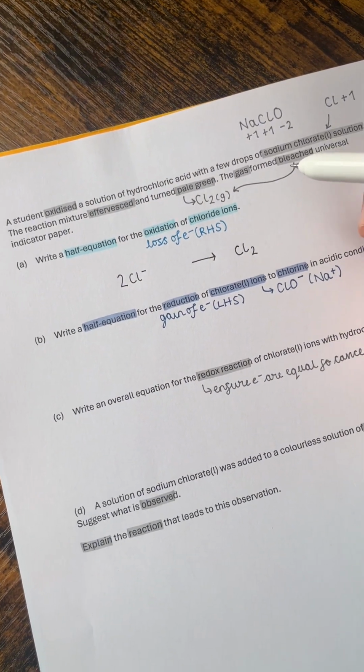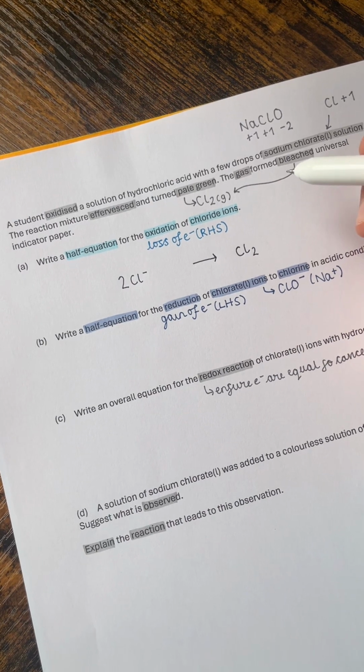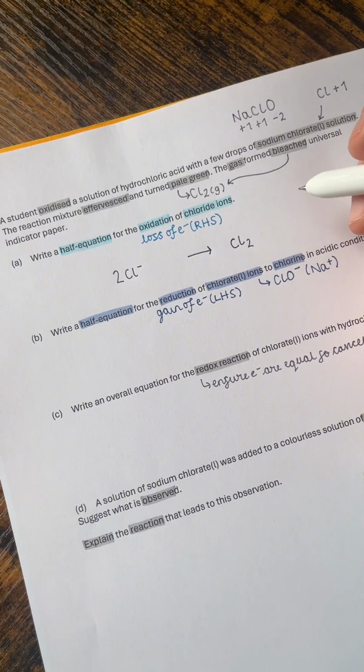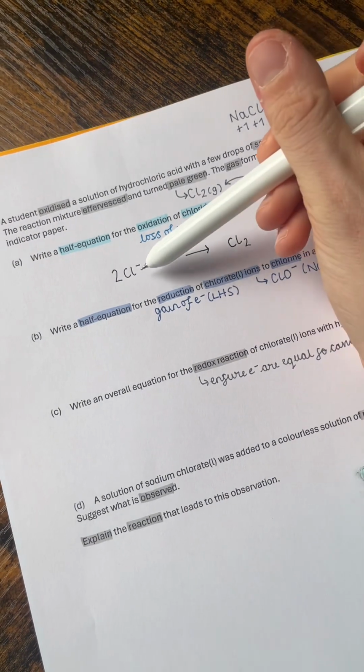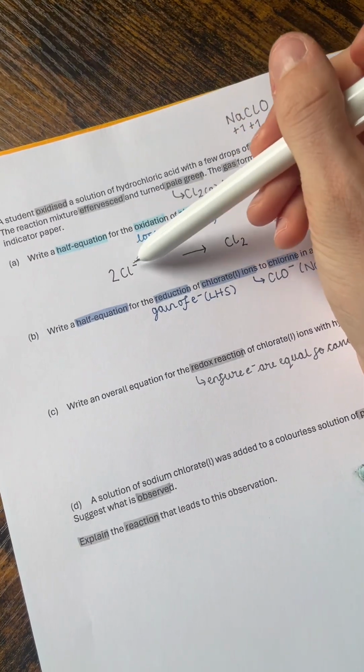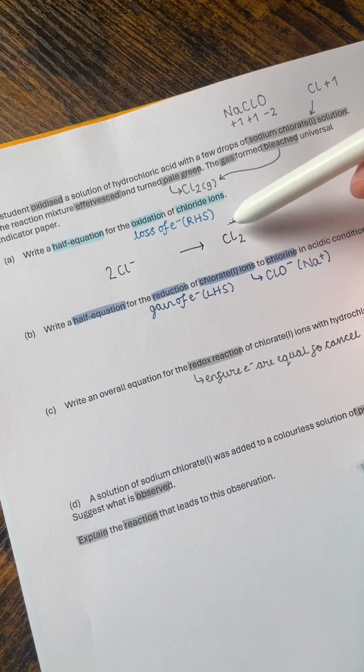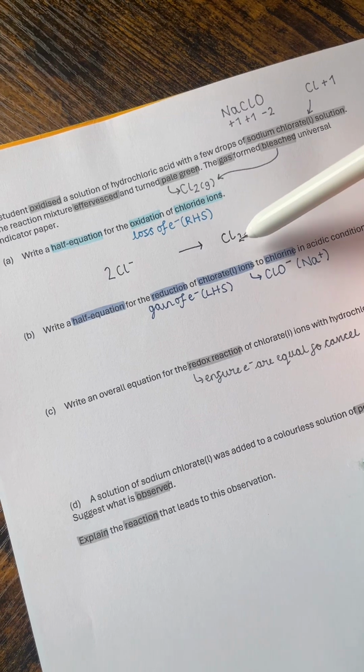We don't have any oxygen to balance, which would be step 2. We don't have any hydrogens to balance, which would be step 3. Step 4 is to balance the charges. So the charge on the left-hand side from the 2 Cl- ions is -2. Currently the charge on the right, chlorine as a diatomic element, is neutral.